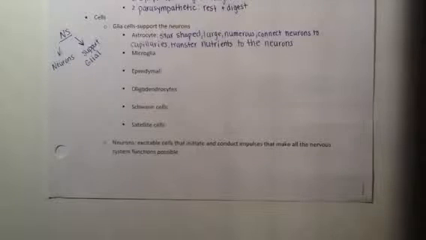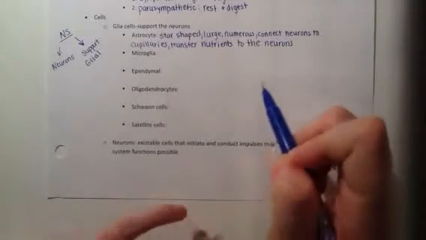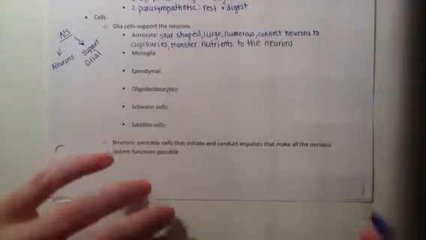So the neurons are the actual functioning unit of the nervous system. How do we get nutrients to that? It's got to be supplied with nutrients. You've got to give it the food that it needs in order to work. And the way that happens is by these astrocytes, and they're going to connect those neurons to the capillaries.